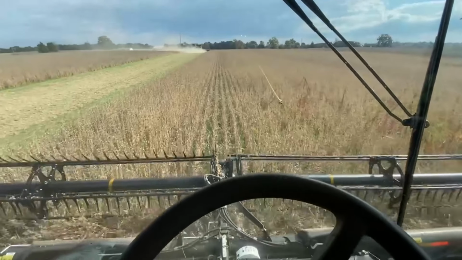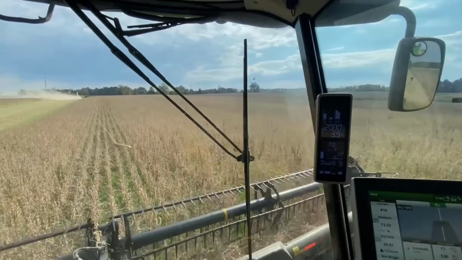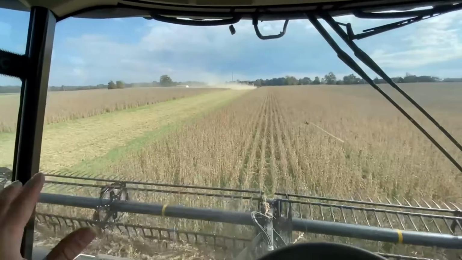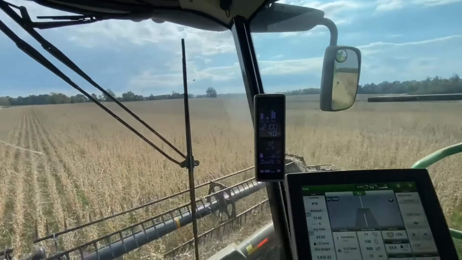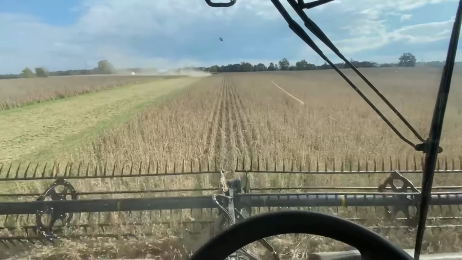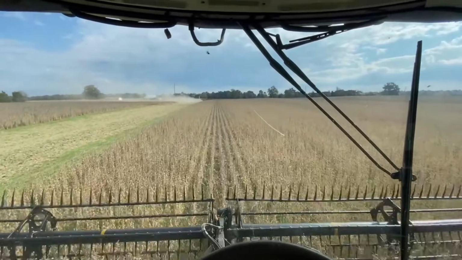Okay, we're rolling. This is one of those later planted fields that was planted too wet, but we didn't have much choice. It's okay up here towards the front. This is a little drier area. Towards the back, it gets pretty wet, and those beans there's not a lot there. So we'll get these good beans here, and then we'll make our way back there, pick up what we can, and move on to the next field.